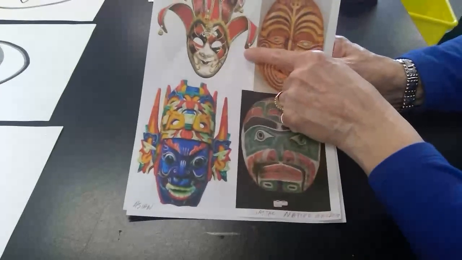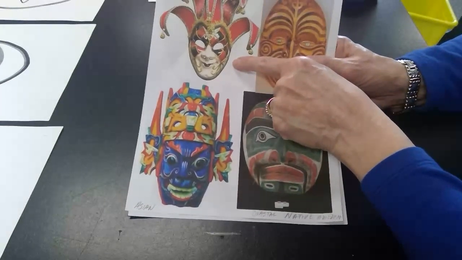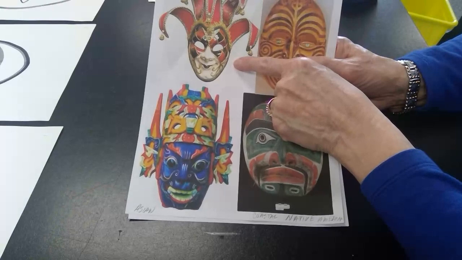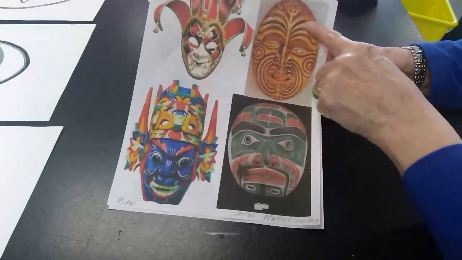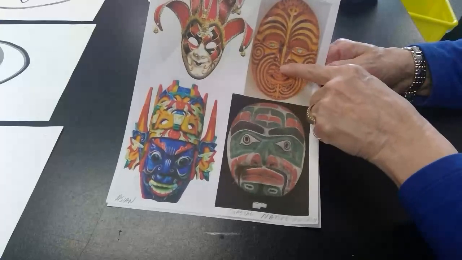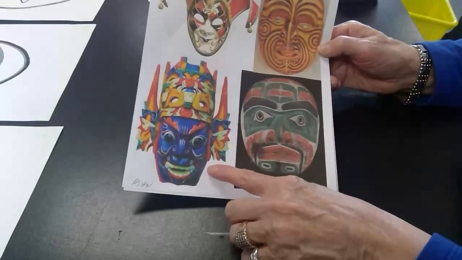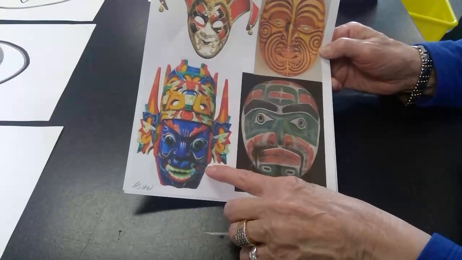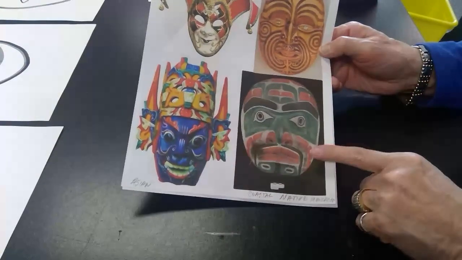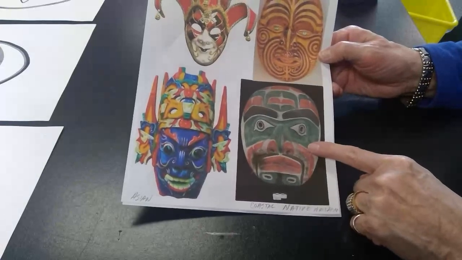This mask right here is an Italian masquerade mask, very decorative. Here's a Polynesian mask, a lot of symmetry with the lines. Here's another Asian mask, a lot of bright colors and details and shapes. And here's a coastal Native American mask.